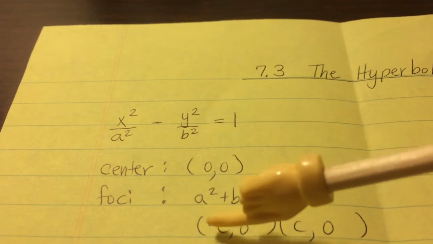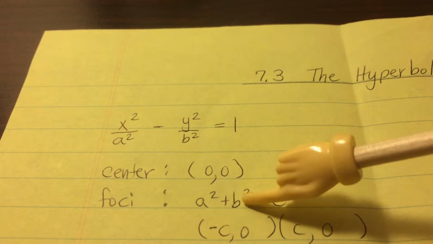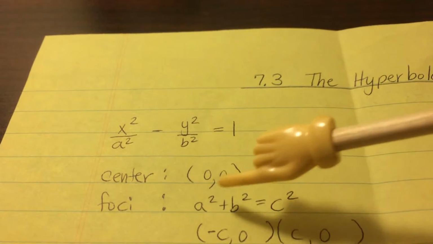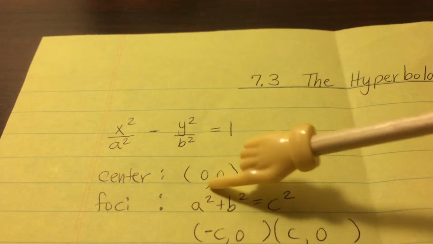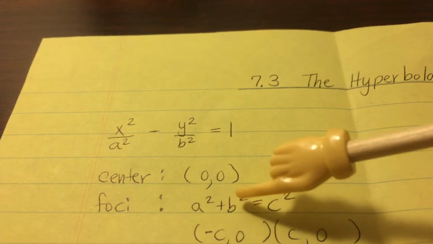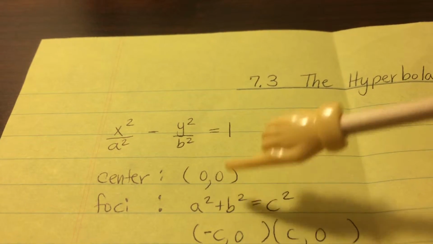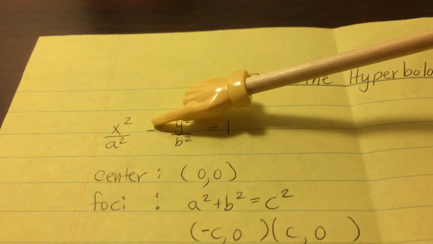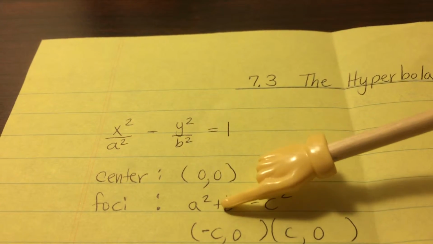The foci right here, notice that the formula for foci is actually different as well. For the circle and ellipse, it was c squared, and then it was one of the bigger ones minus the other one, but this one is a plus instead. So the way I usually remember is it's going to be the opposite sign of this right here. So if this is minus, then this is going to be a plus.